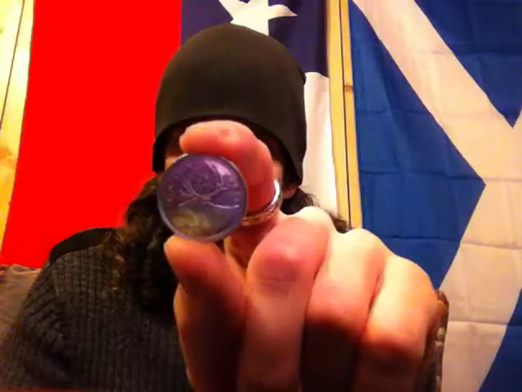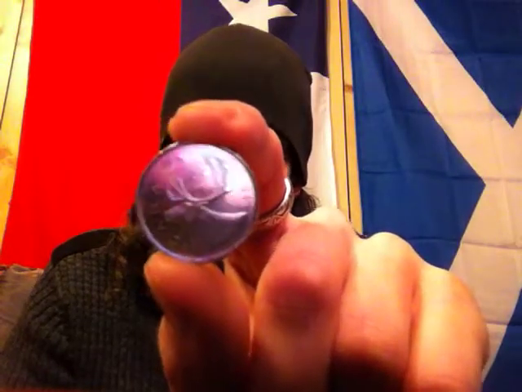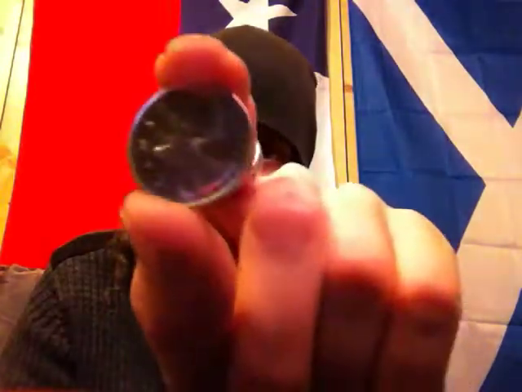But moving up from the dime, we move into the quarter. And the quarter is called a quarter because it's 1/4 of a dollar. It's 25 cents. And so it's got a caribou on it. And yeah, it's a quarter, has a caribou on it.